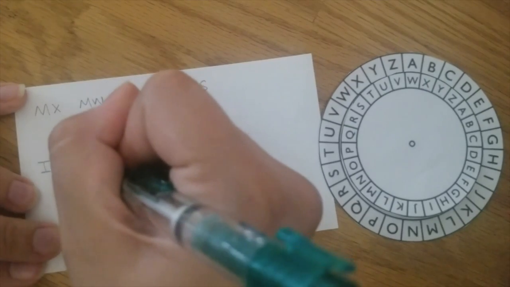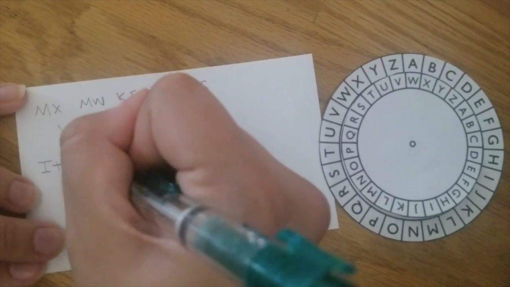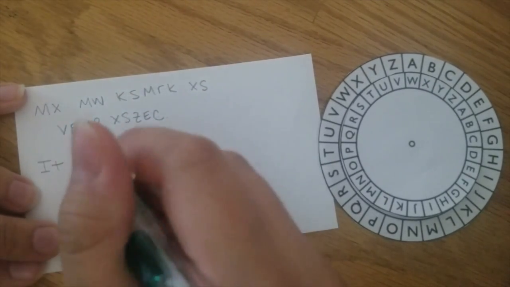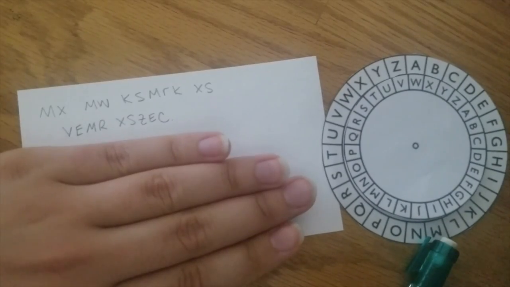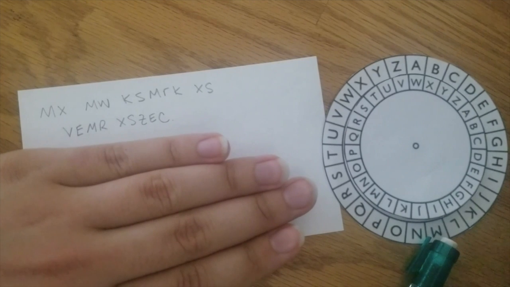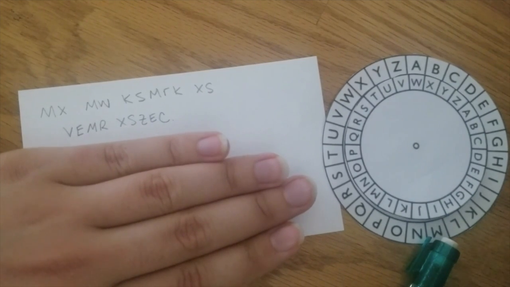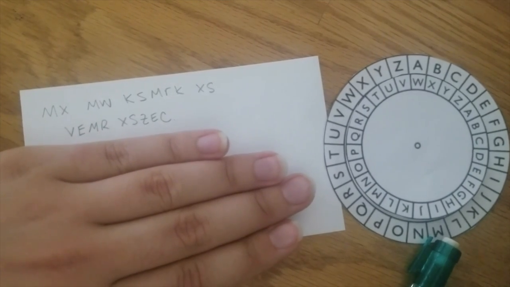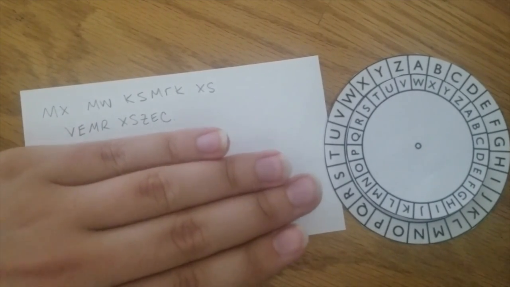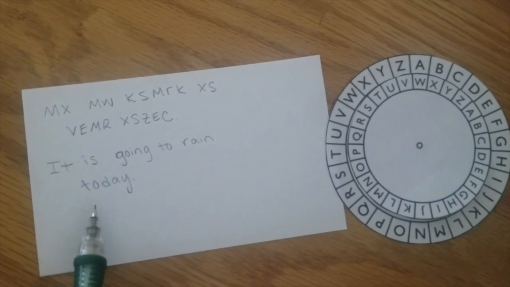Continue this pattern until you have a message that makes sense. If you would like to finish the message yourself, go ahead and pause the video before I reveal the answer. I got, it is going to rain today. And that is how to encode and decode with this version of the cipher wheel.